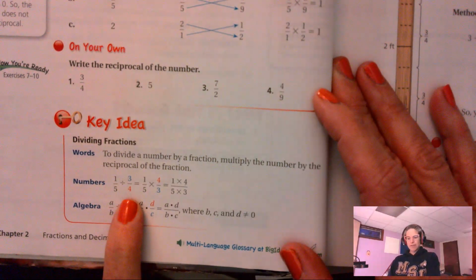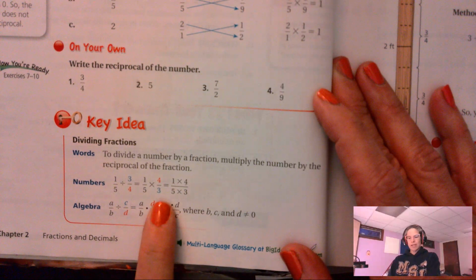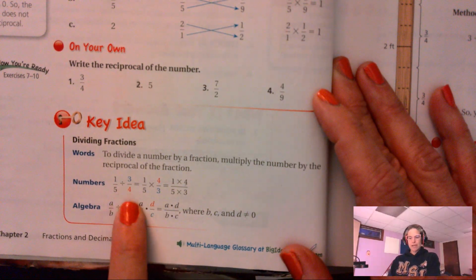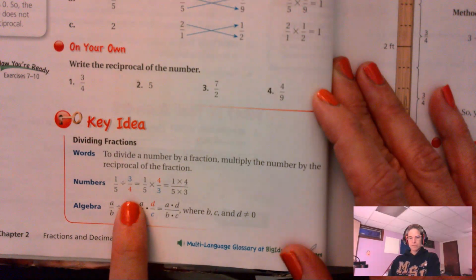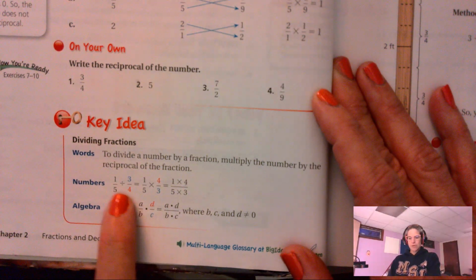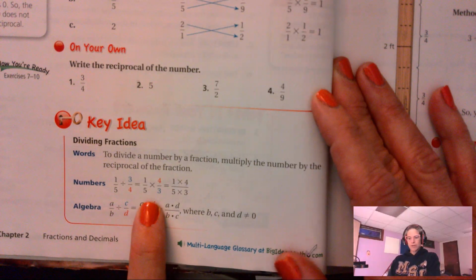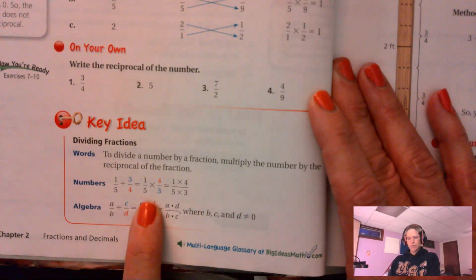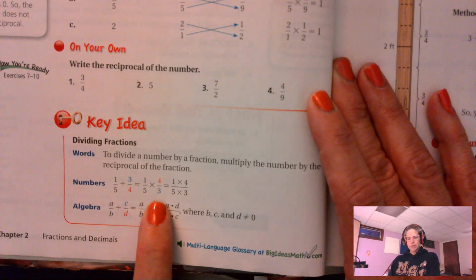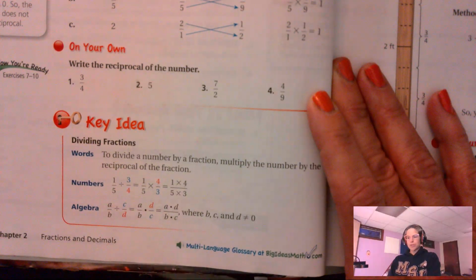The second fraction has to be written as a reciprocal, and then you multiply it. You change the sign and you change the fraction. See how it was 1/5 divided by 3/4? When you're dividing, you just switch it around. 1/5 times 4/3. At this point, you could do any cross canceling that you want to.